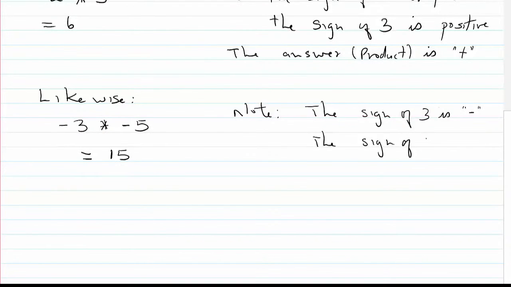So note the sign of 3 is negative, and the sign of 5 is negative. And the answer, or the product, is positive.